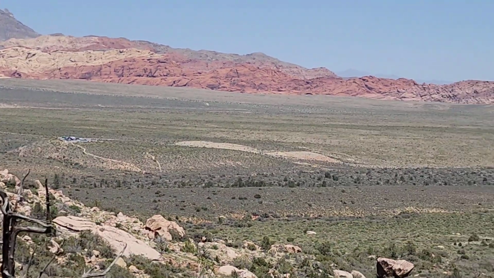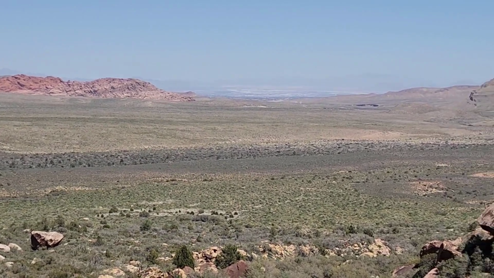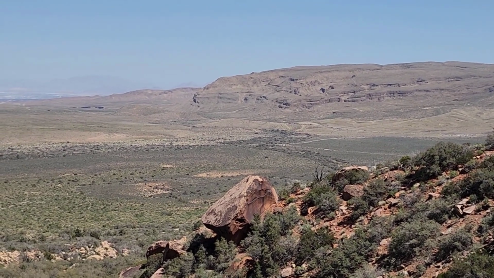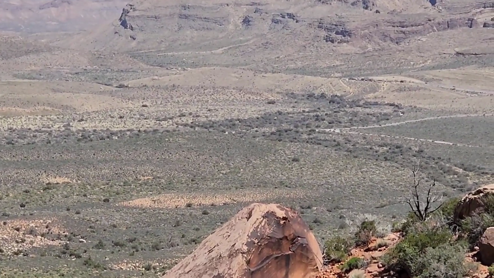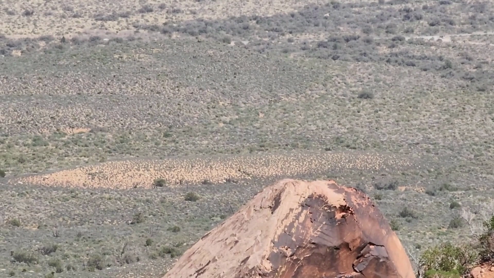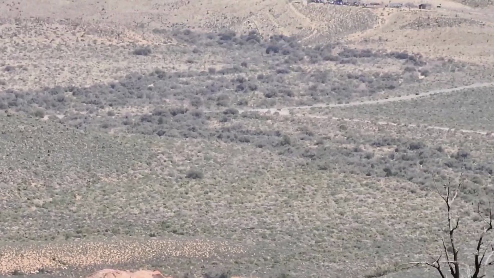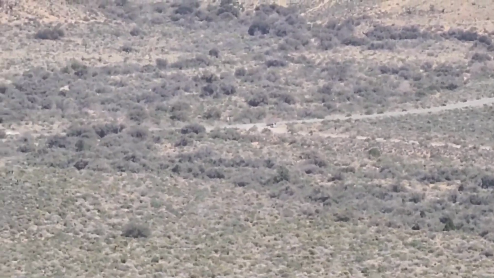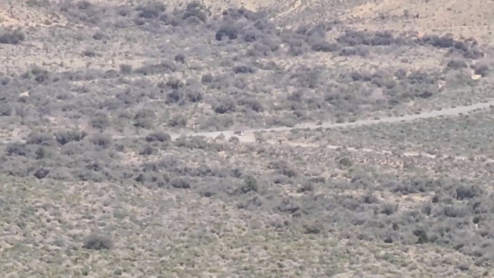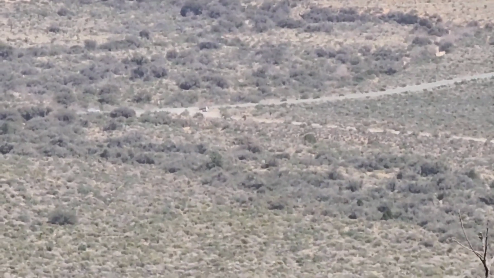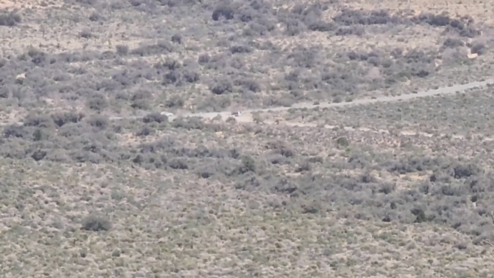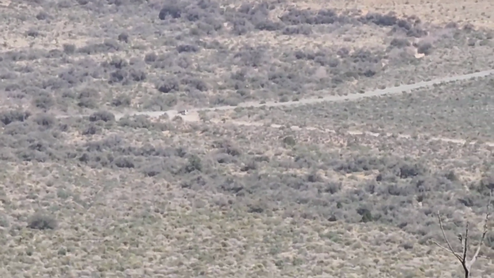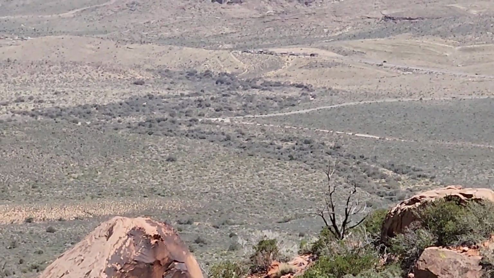And then if you look over in this direction, the beast is going to be right at the intersection of the Scenic Drive and Oak Creek Canyon Road. There's Oak Creek Canyon Road, and there's the Scenic Drive, and you're looking roughly at the exact spot where the beast is parked. So we got a ways to go, but we're moving along.